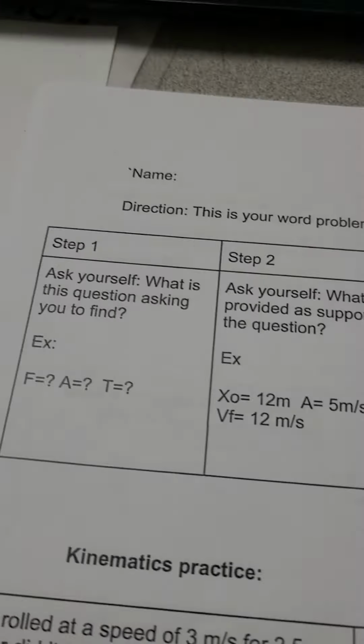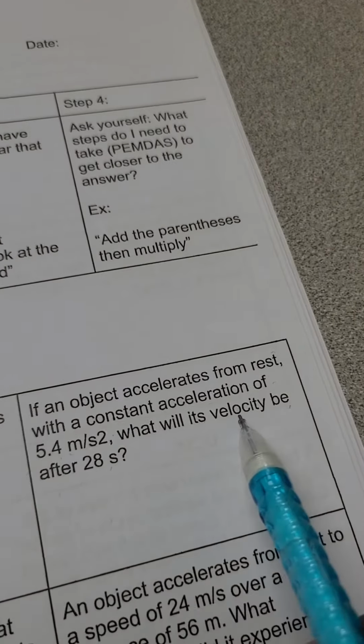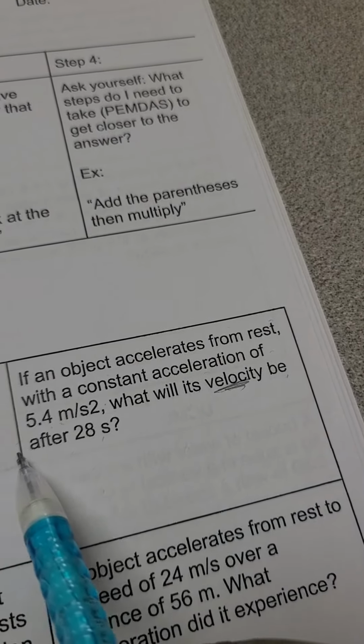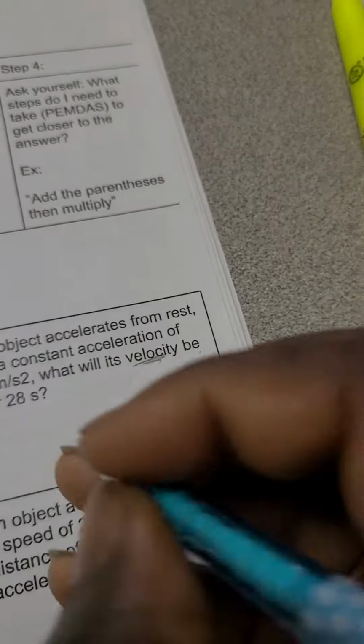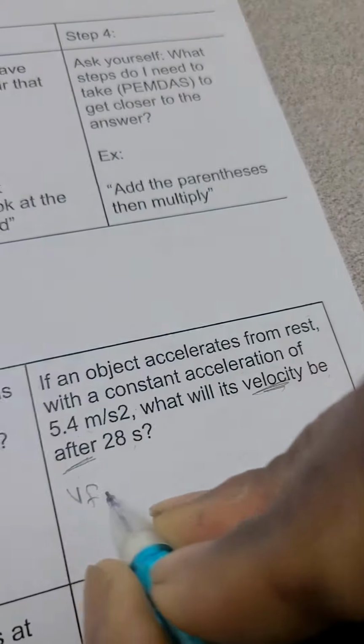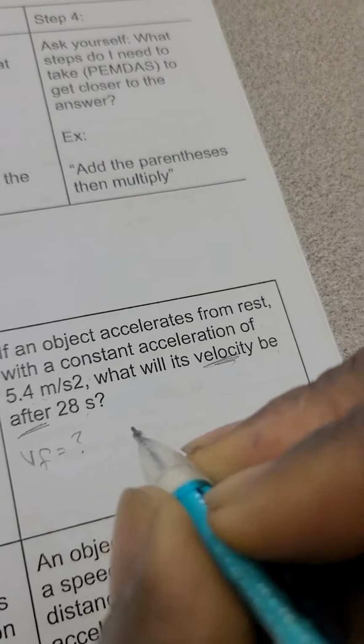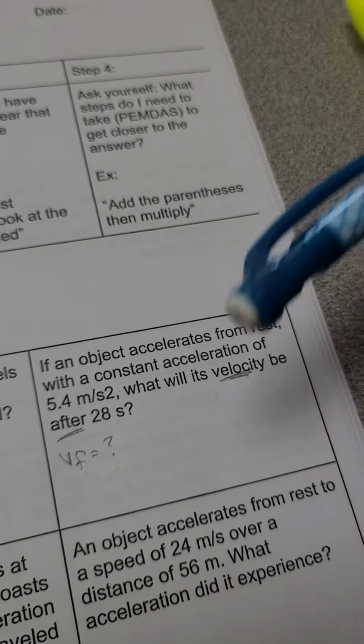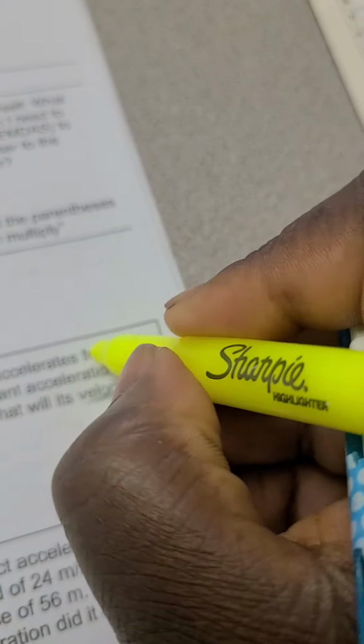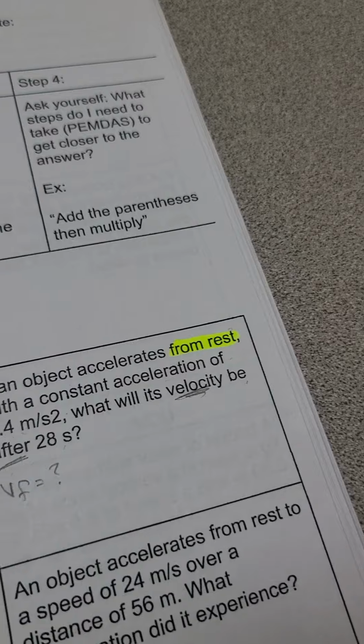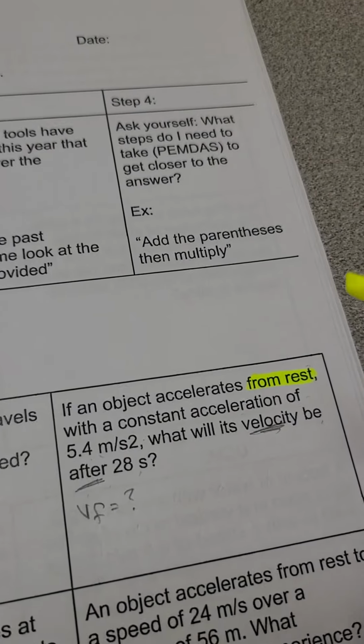Well, first things first, what are we trying to find? Because it says, what will the velocity be after? We know that we're going to be looking for its final velocity. There are other details given to us, such as it accelerates from rest, which means it started at rest and then started to move.